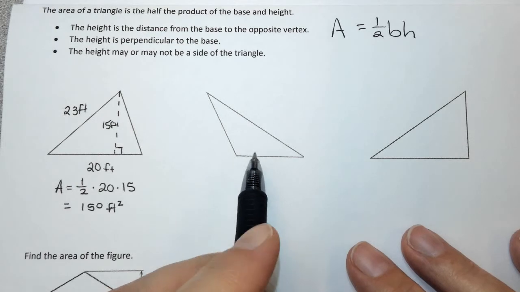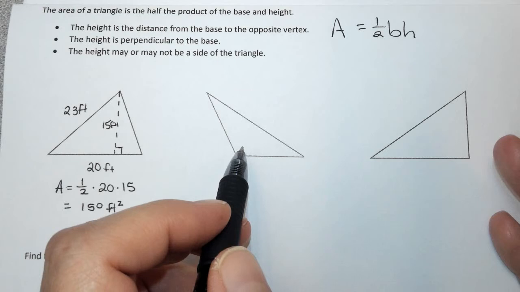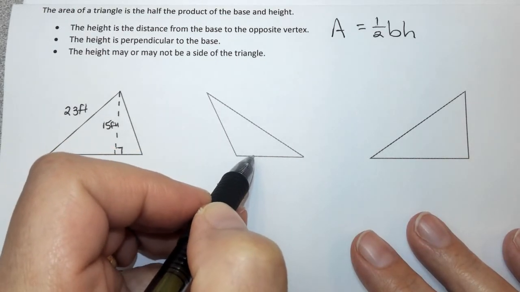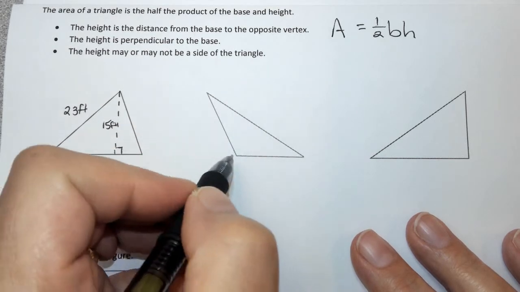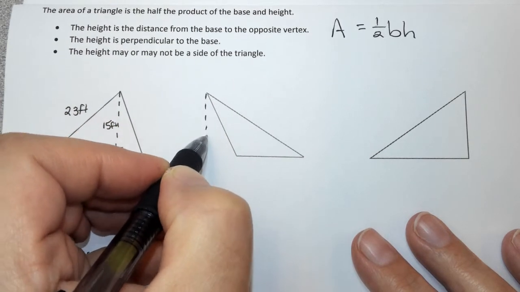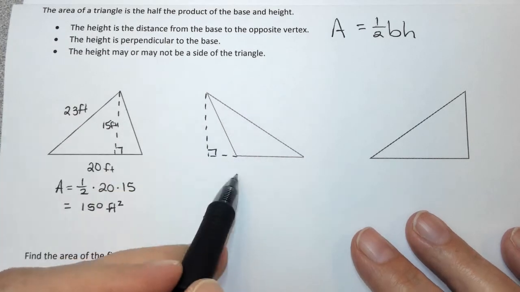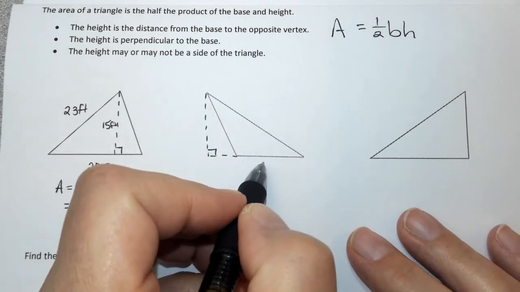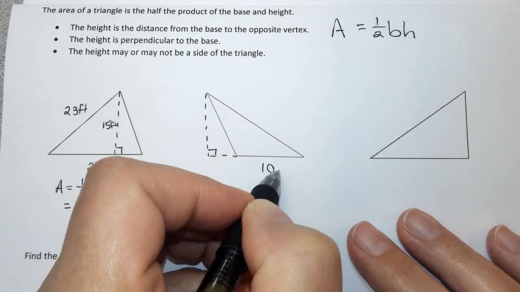Sometimes we get an obtuse triangle like the one in the middle. Okay? Another problem with this triangle is that it doesn't have a right angle built in. And there's not an easy way to go from, say, the bottom side to the opposite corner and make a right angle. That's kind of awkward. So what normally happens with obtuse triangles is that there are some auxiliary lines that are drawn outside the figure, and those auxiliary lines give us the measurement of the height. So let's say that the bottom of the triangle itself, the solid line, is 10 millimeters.